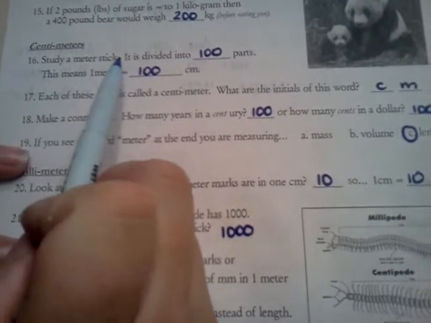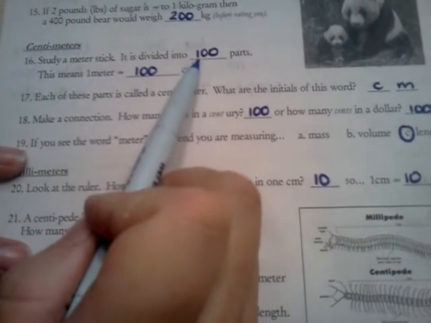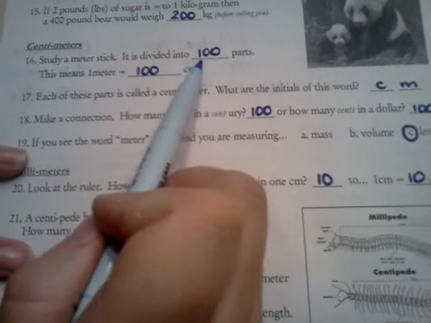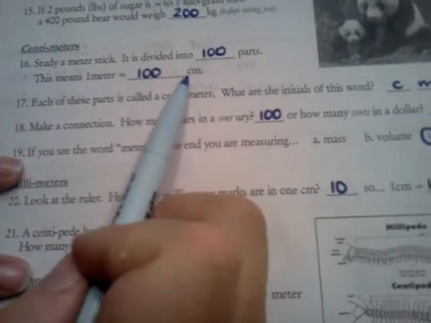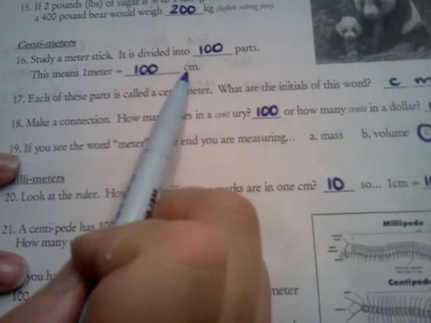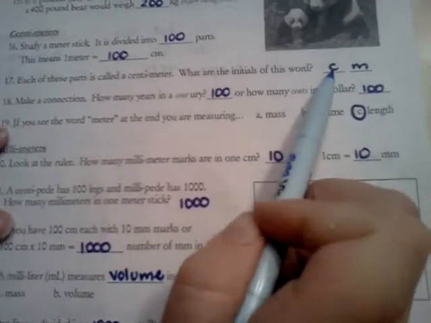It says study meter stick is divided into 100 parts. So if you were to look at a meter stick, there would be 100 sections. So each one is 1 centimeter. Well, 1 meter stick has 100 centimeters. Each of these parts is called a centimeter. You would initial that cm.